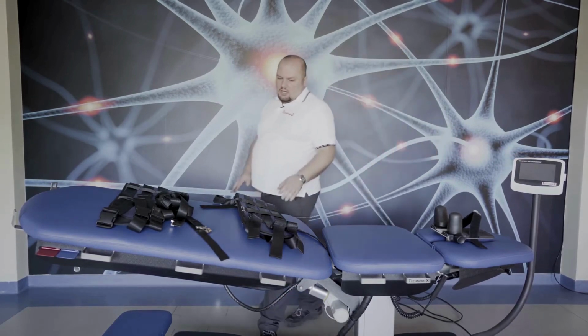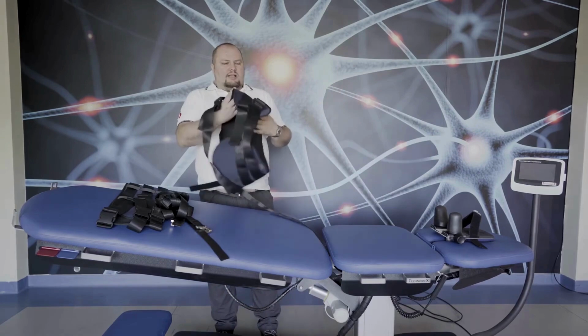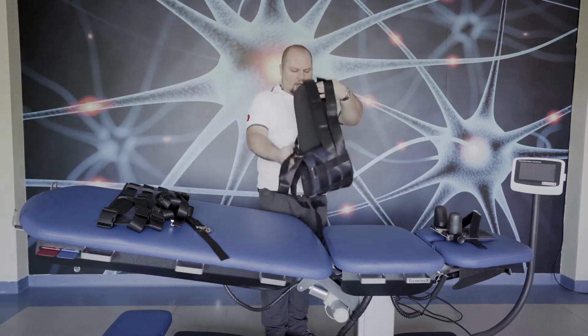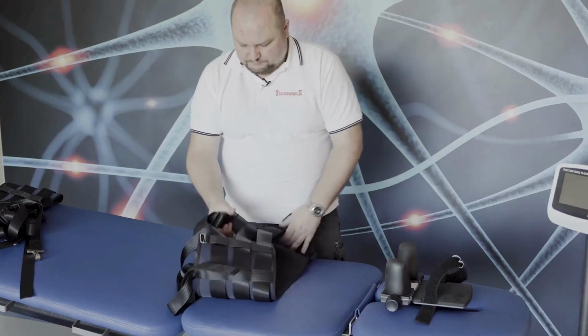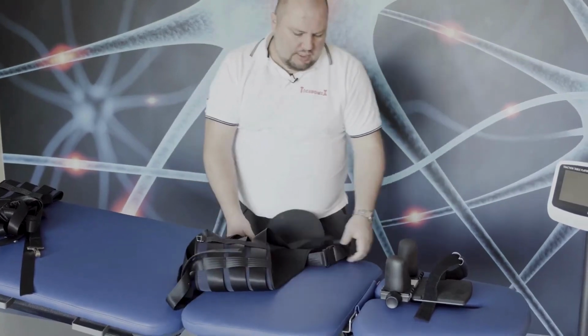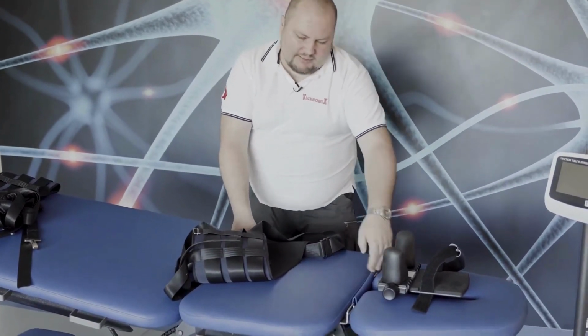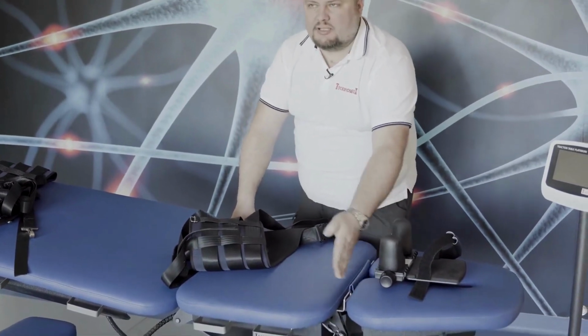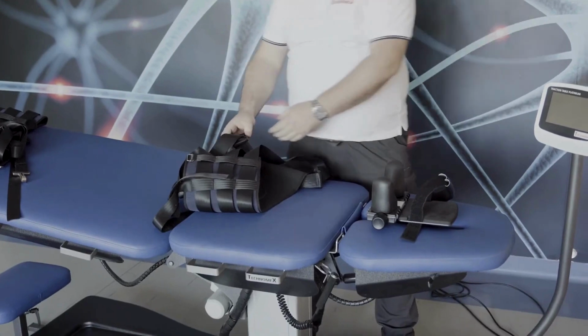Thoracic belt, which is for the thoracic cage, should be placed in the attachments between the headrest and the neutral part.